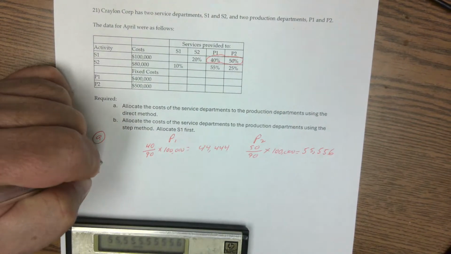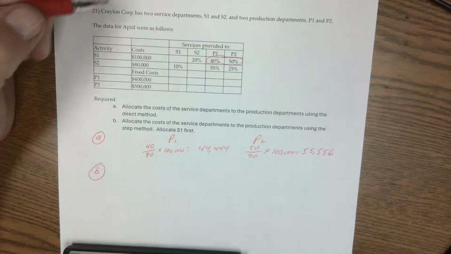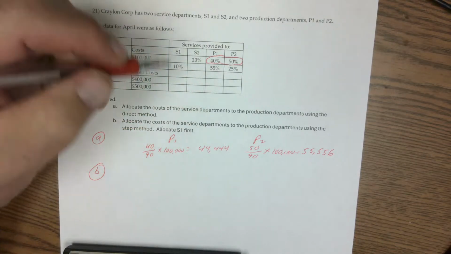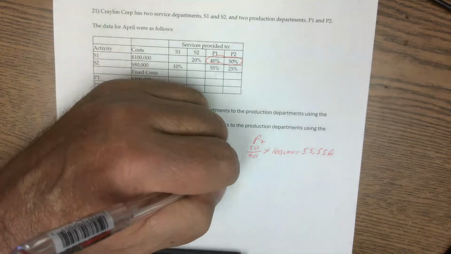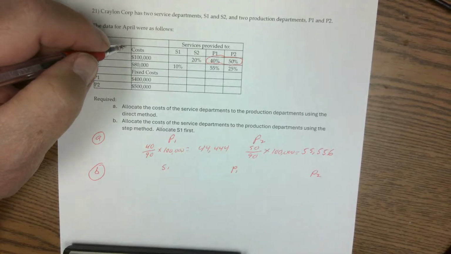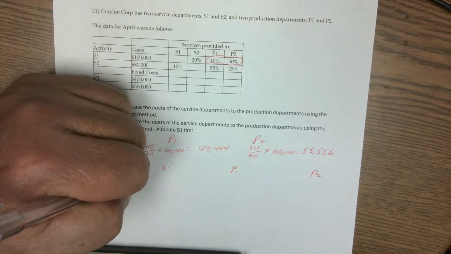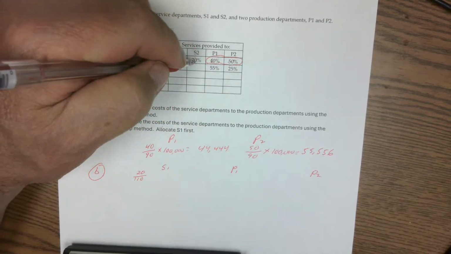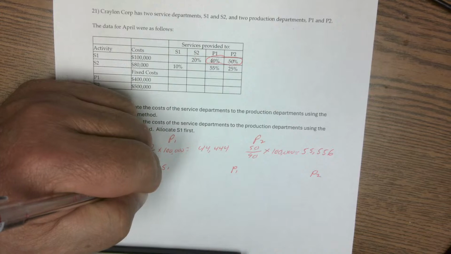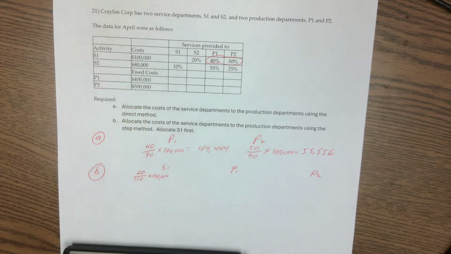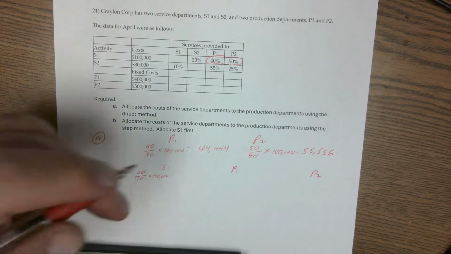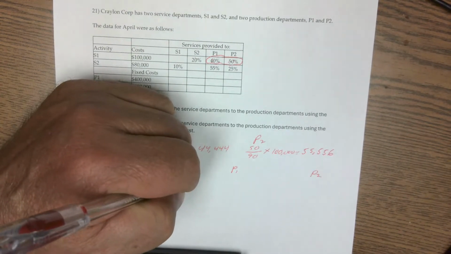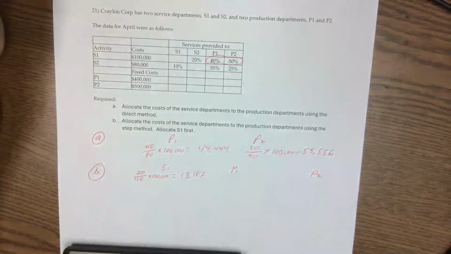And then B, on the step method, they ask us to allocate S1 first. So we're going to have S1, P1, P2. And so S1 is 20 over 110. 20, 40 is 60, and 50 is 110. So 20 over 110 times 100,000 equals 18,018. I'm going to round that up to 2.